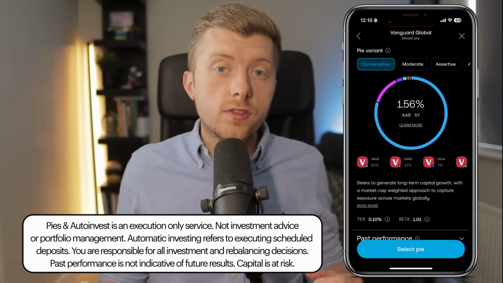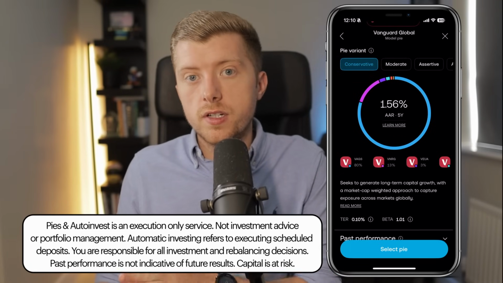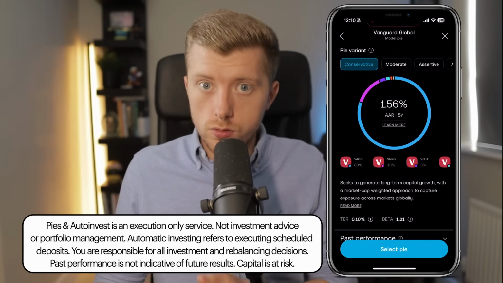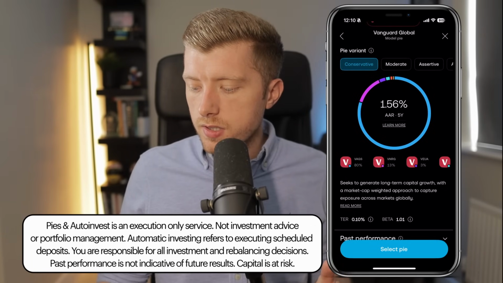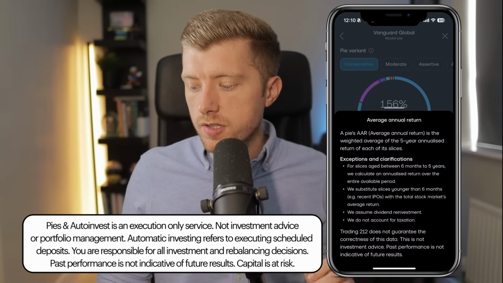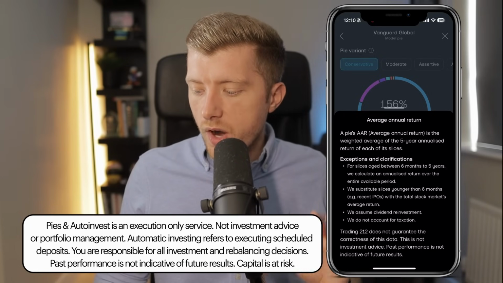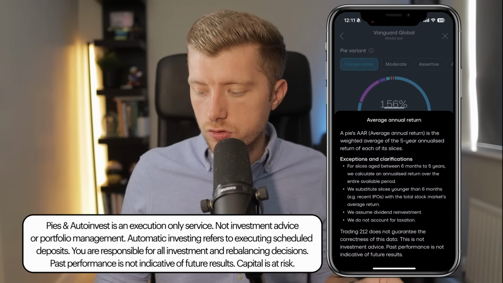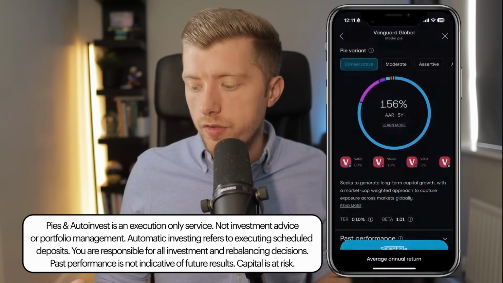The second thing is this fund's overall performance, and of course that obviously changes depending on the risk appetite that you have. And of course, past performance isn't always indicative of future results. But you can see if I click into the pie on screen and click learn more, you can see that there is an average annual rate of return, which is the weighted average of the 5-year annualized return of each of its slices, i.e. each individual component of the pie.